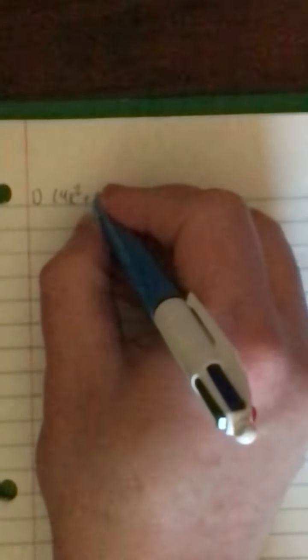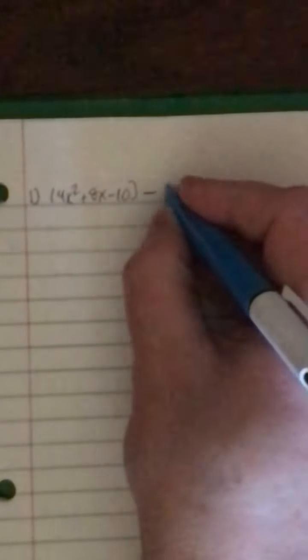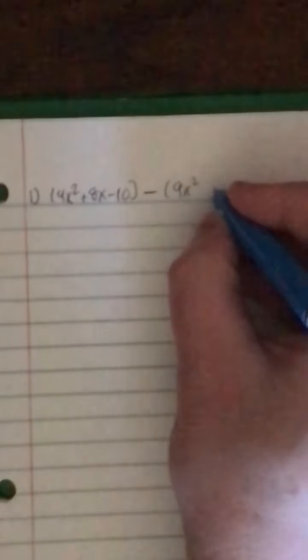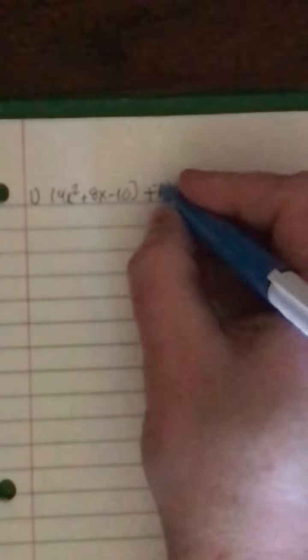was 4x squared plus 8x minus 10 minus 9x squared plus 3x minus 14. Okay guys, right here you can change this to plus -1 if that helps you, but this minus sign has to get distributed all the way through. The biggest error that I saw in this was that you were telling me that 4 minus 9 is 5. Again, you've got to realize that negatives matter, okay? You've got to start realizing it.